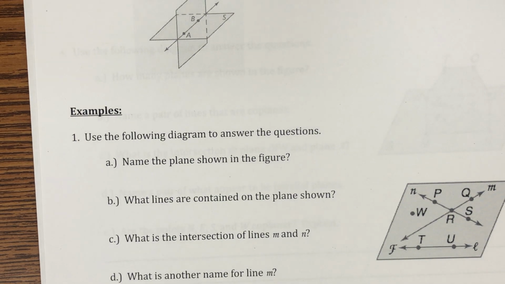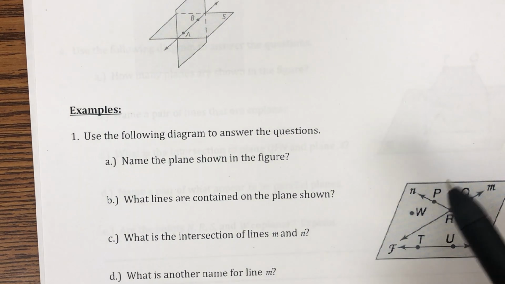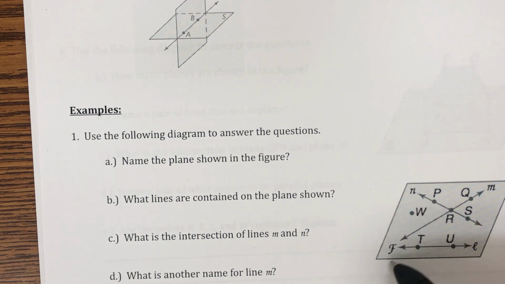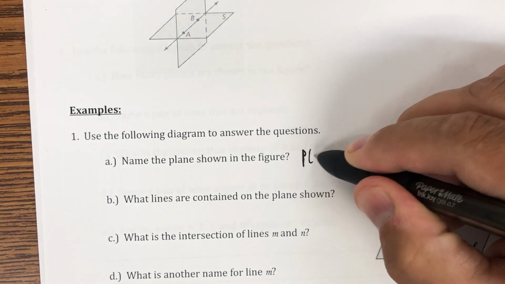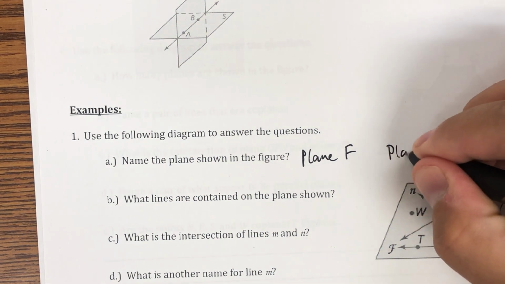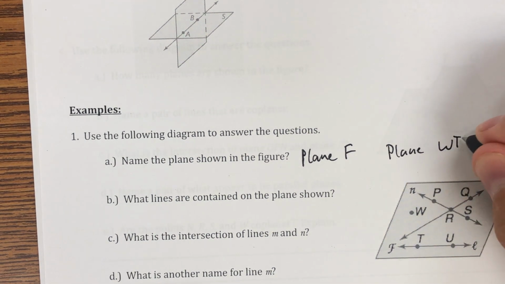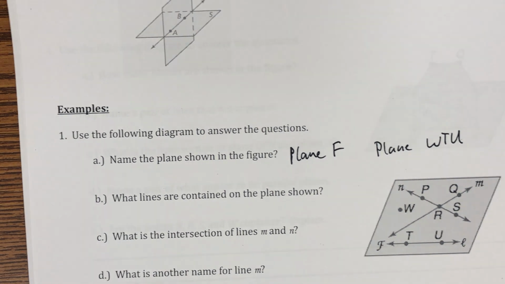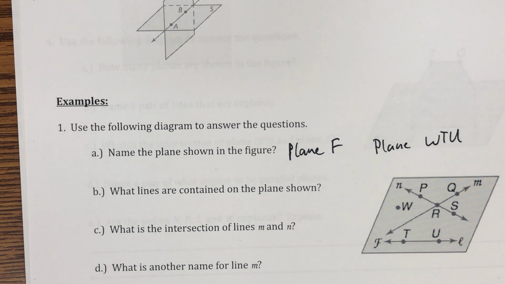The first one says name the plane shown. So I have some options here. It appears as if I could call it plane F, this capital letter, because this is line L, little letter. So I'm going to call it plane F. I also could just pick any 3 points on it, not on the same line. So WTU could be an example as well. So there are multiple options for how I could name this plane.